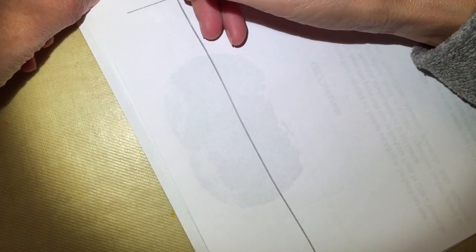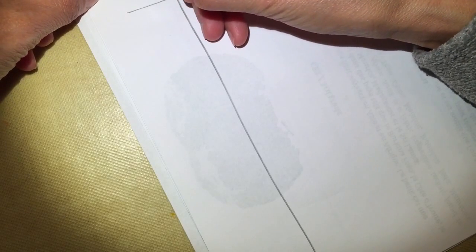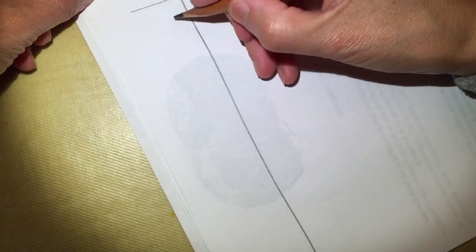So I made a page. Here is how many points, dots I have, and then here is how many lines I can make.